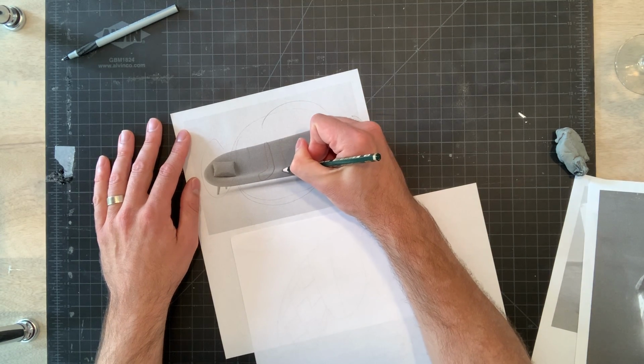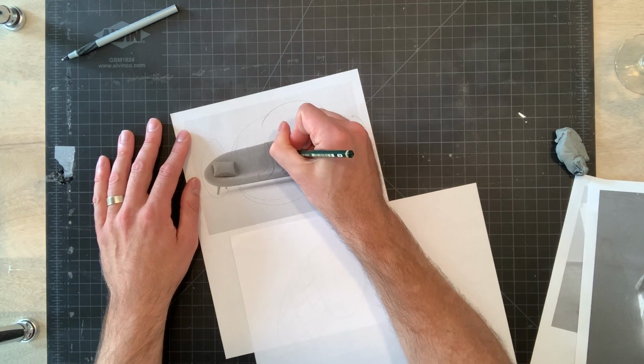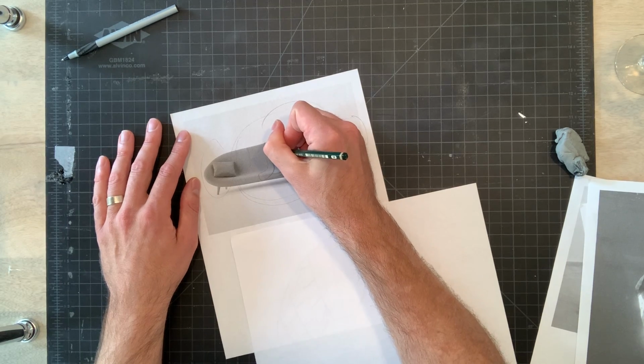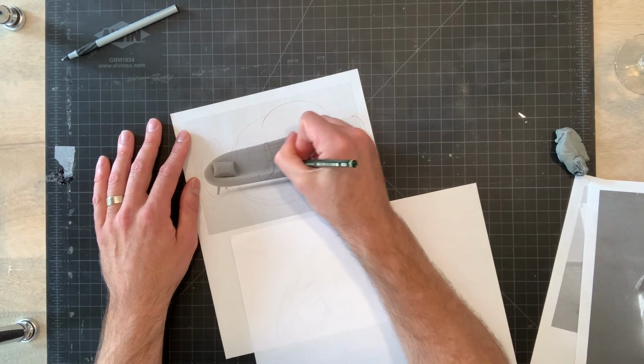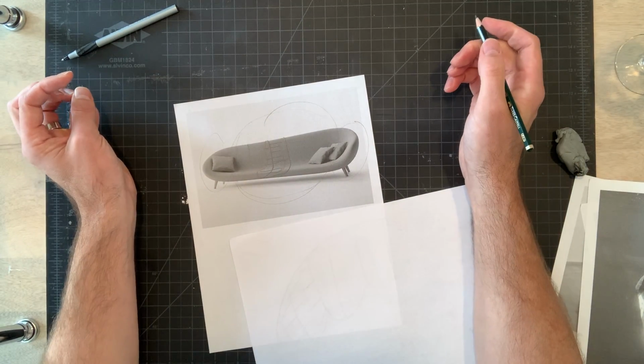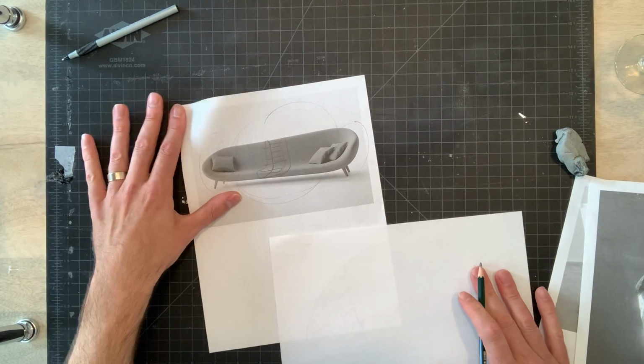Or a J. And then you could connect the fronts and the backs. So you can kind of see where it connects like that. I think that could work.